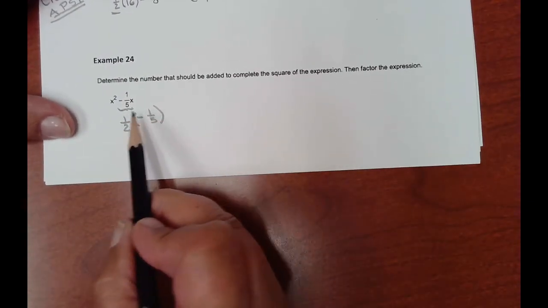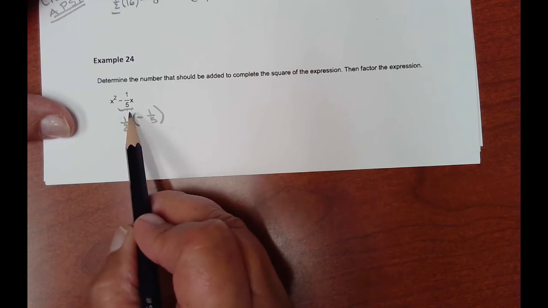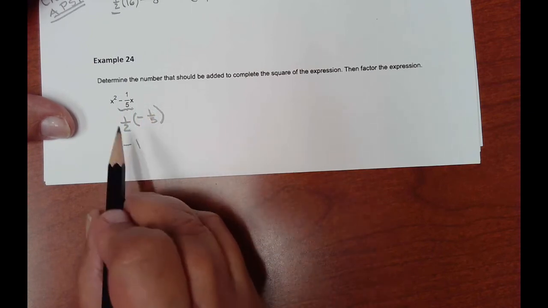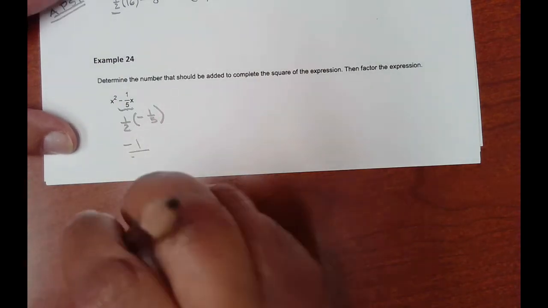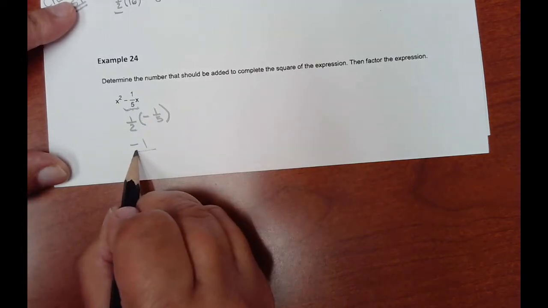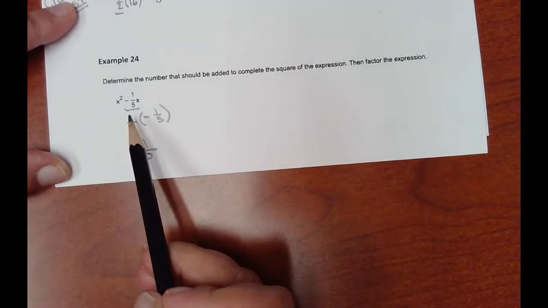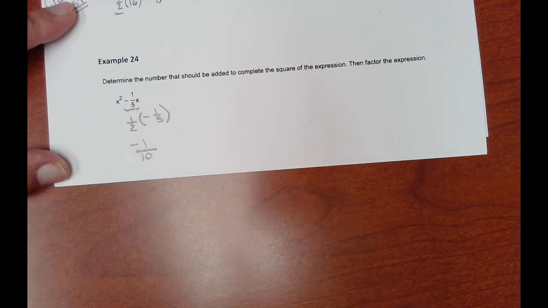So when you're taking half of anything, you go 1/2 times the number you're trying to take half of. In the case of two fractions, which you have here, it's top times top, bottom times bottom. Okay, so this would be 1 times -1 over 10.